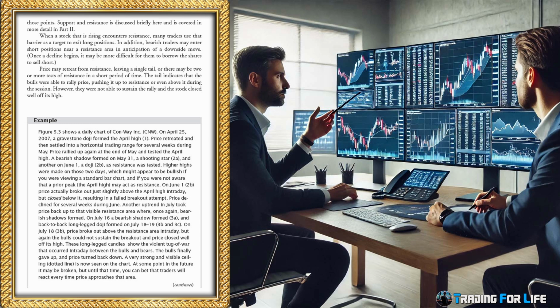When a stock that is rising encounters resistance, many traders use that barrier as a target to exit long positions. In addition, bearish traders may enter short positions near a resistance area in anticipation of a downside move. Once a decline begins, it may be more difficult for them to borrow the shares to sell short. Price may retreat from resistance, leaving a single tail, or there may be two or more tests of resistance in a short period of time. The tail indicates that the bulls were able to rally price, pushing it up to resistance or even above it during the session. However, they were not able to sustain the rally, and the stock closed well off its high.